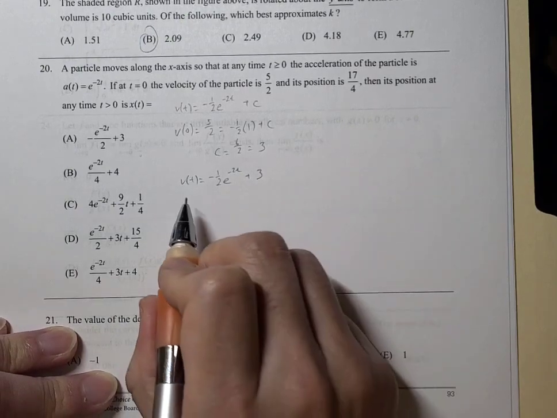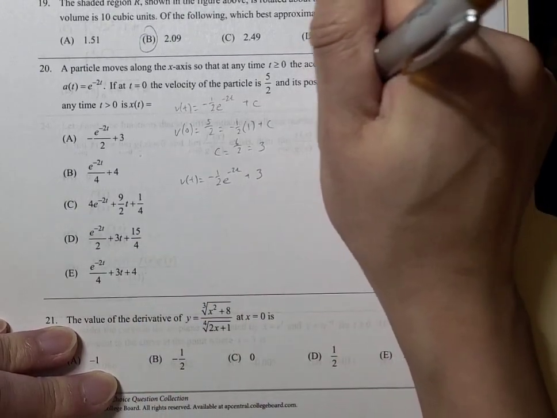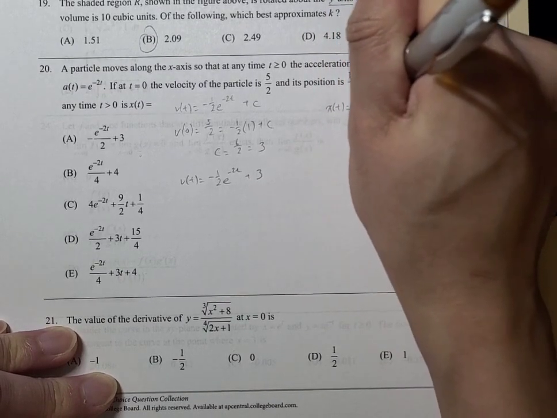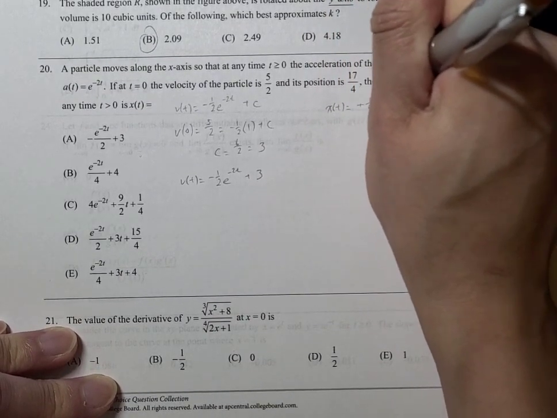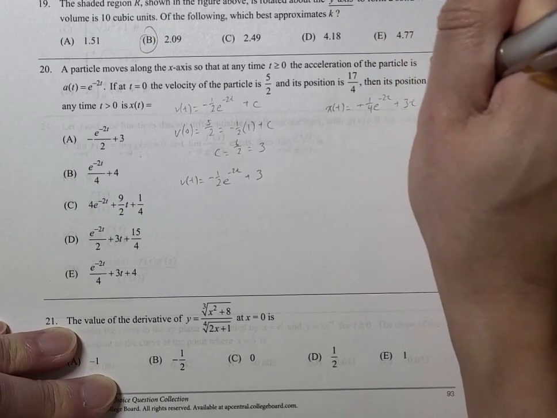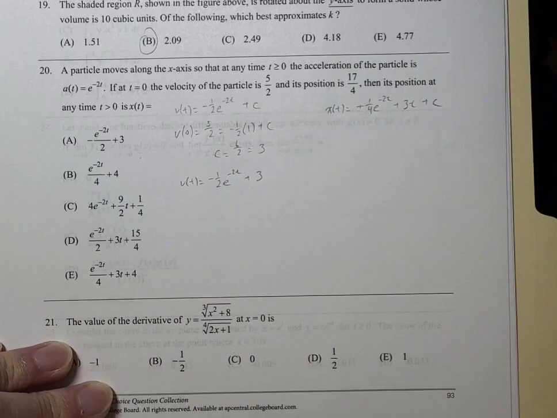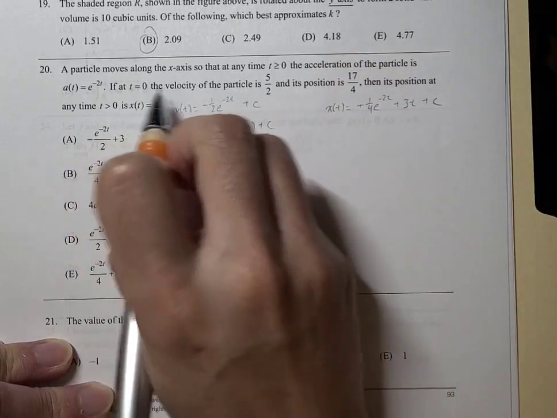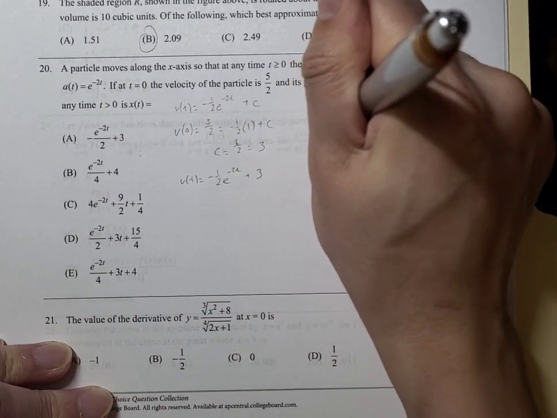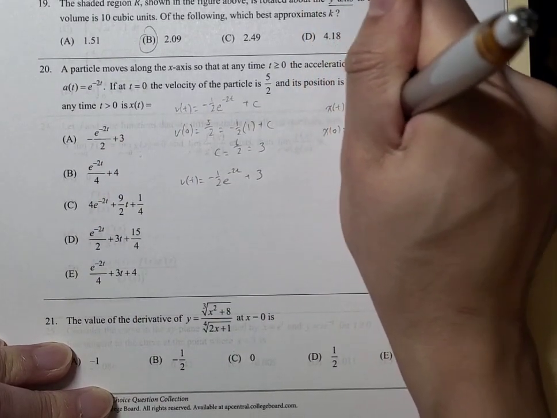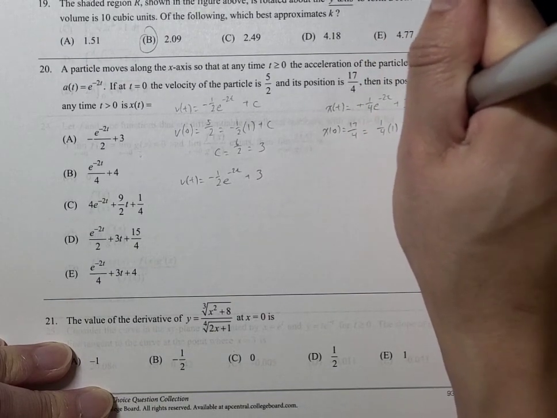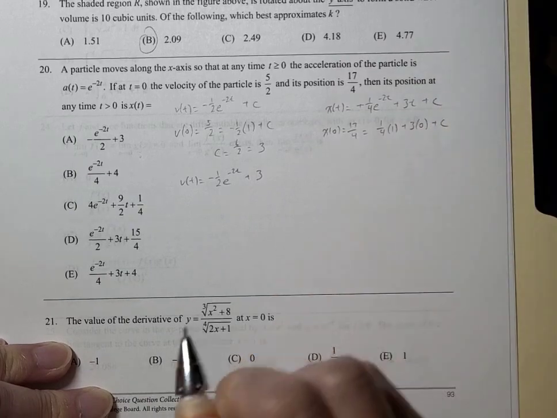Now we integrate velocity to get position. x of t would be plus 1/4 e to the minus 2t plus 3t plus c. Now we have the initial condition: position is 17 over 4 when t is 0. So x of 0 is 17 over 4, which is equal to 1/4 times 1 plus 3 times 0 plus c.